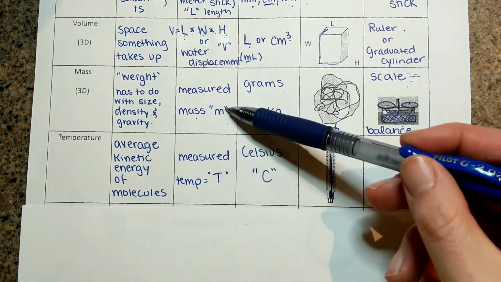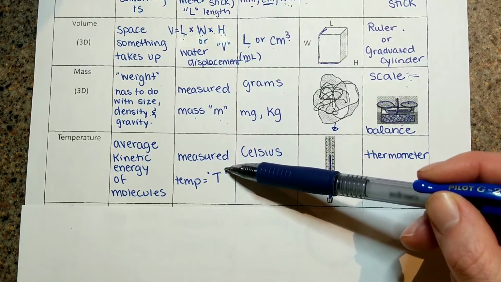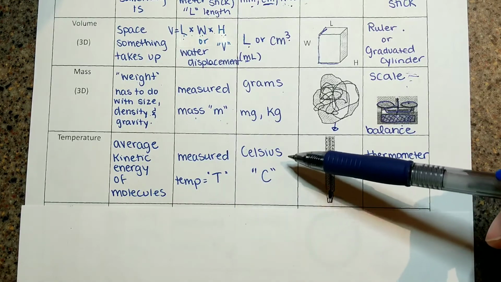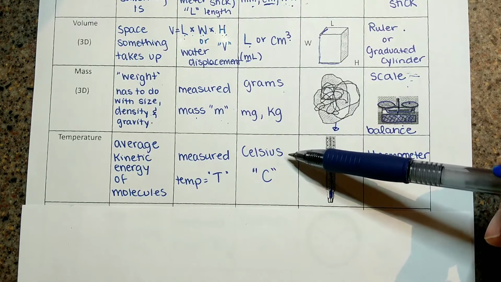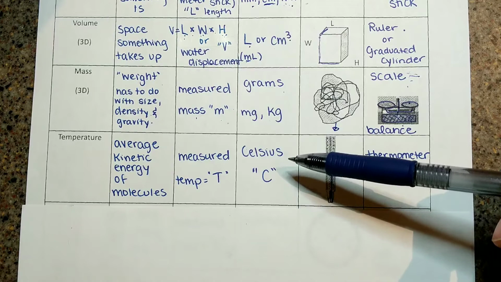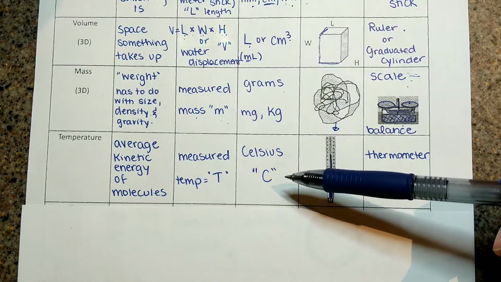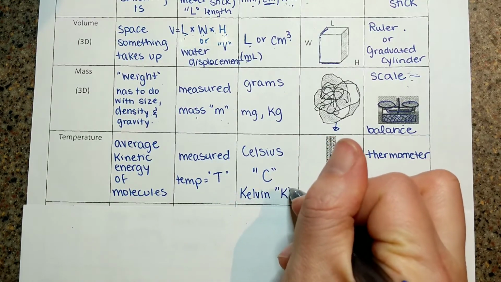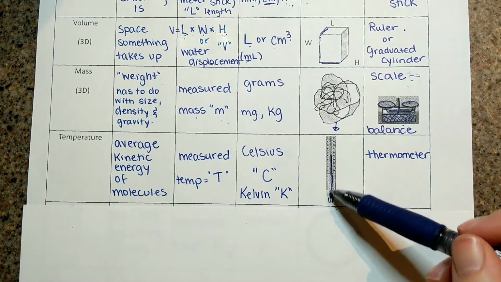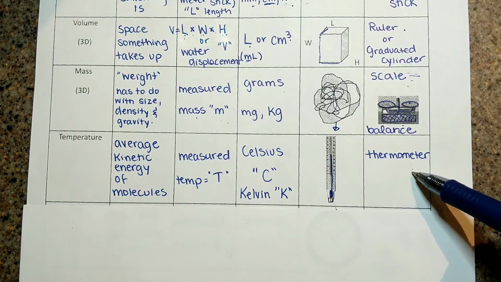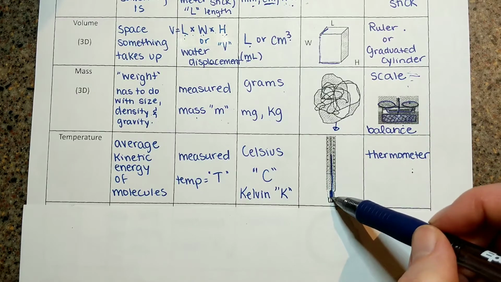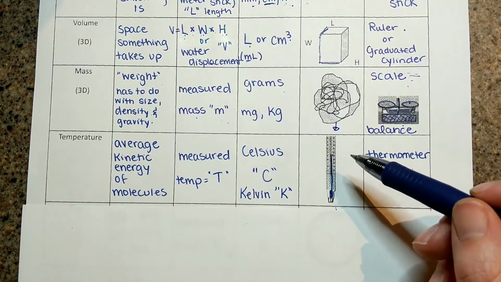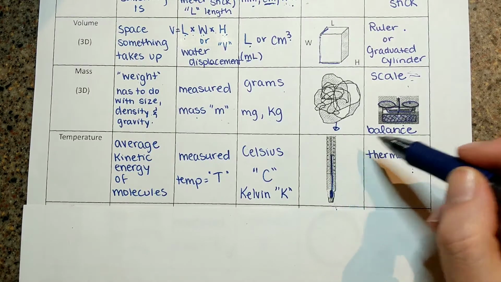Just like our other ones, mass and length, temperature is a measured value, and we use a capital T to represent temperature. Its units are typically Celsius. We don't use Fahrenheit in chemistry, we use Celsius, and we could also use Kelvin, and we'll get to that form of unit later on. So we also have Kelvin, which we represent by a capital K. We'll use thermometers to measure temperature. You could either have an analog thermometer, where you'd have to look at how far up the liquid goes, or an electric thermometer, which has a probe at the end and just tells you the temperature.